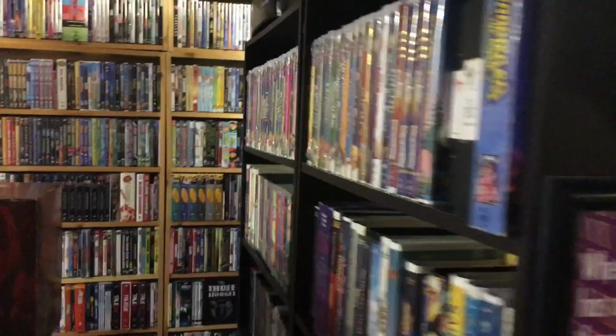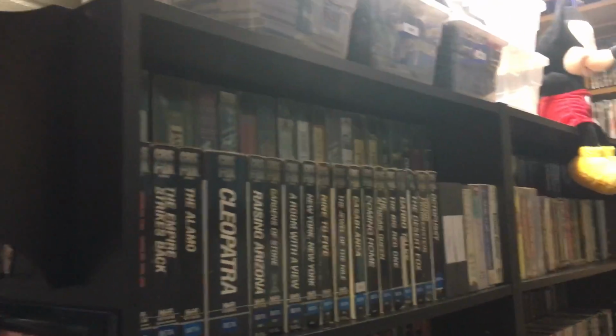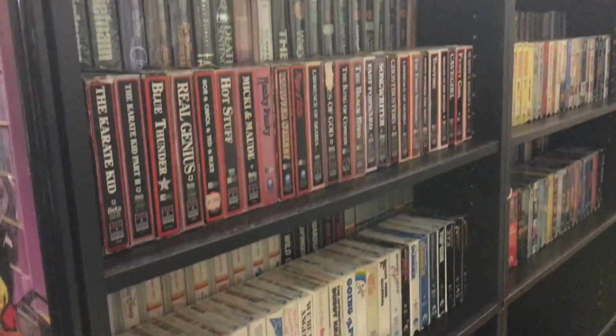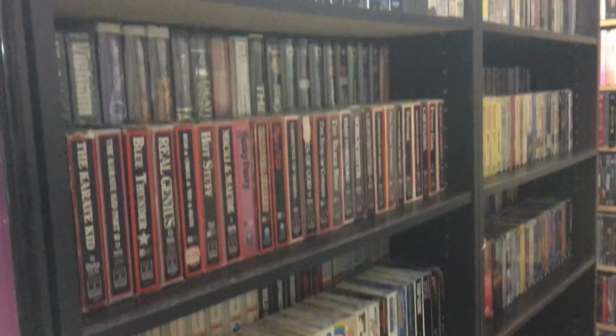So then on the other side of this shelf, we move on to Beta. And yes, I said Beta, not Betamax. Betamax is a brand name. Beta is the format. This is my entire Beta collection right here.